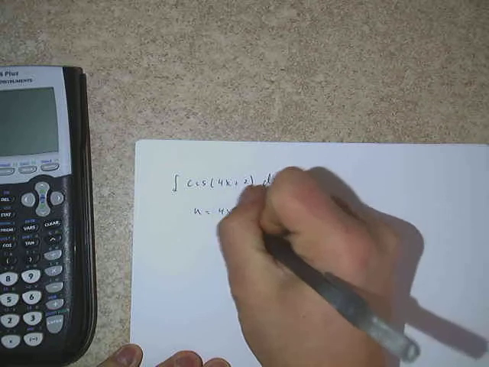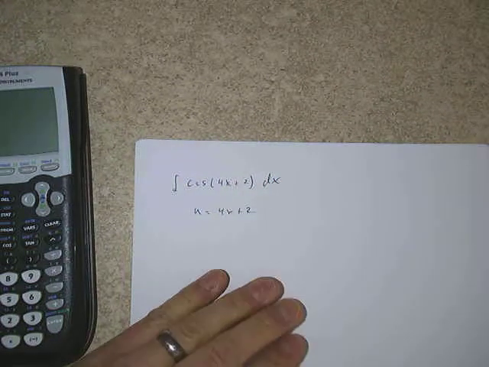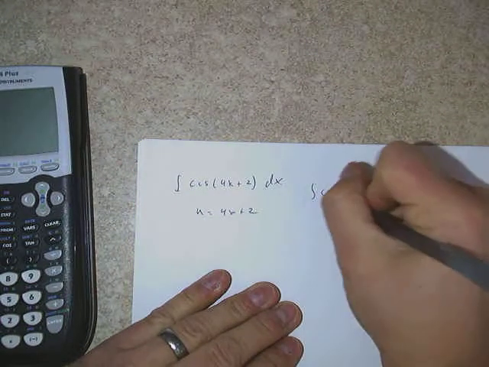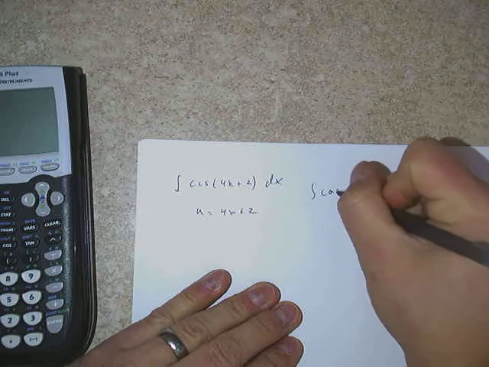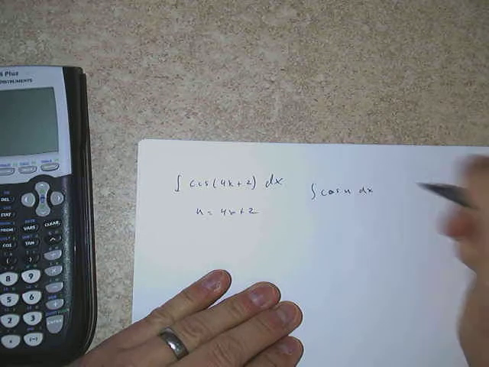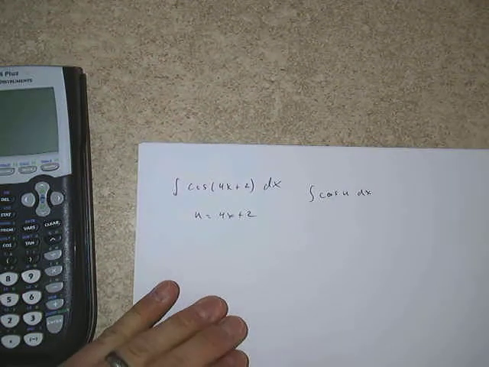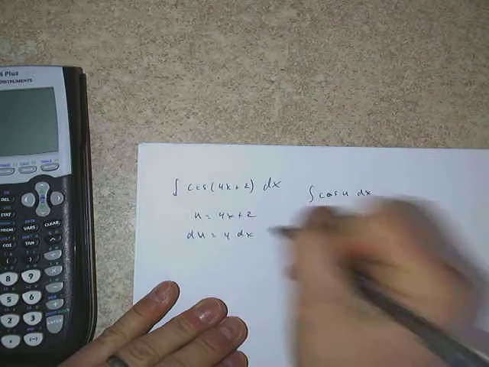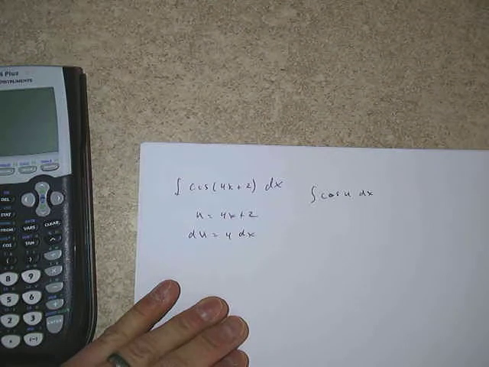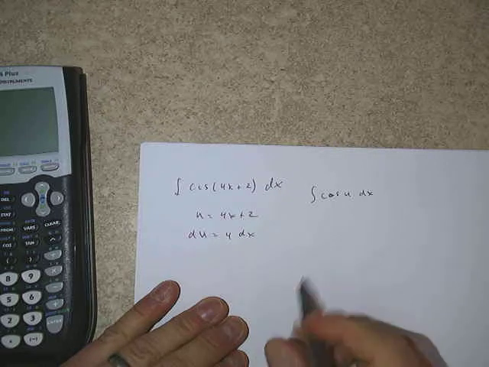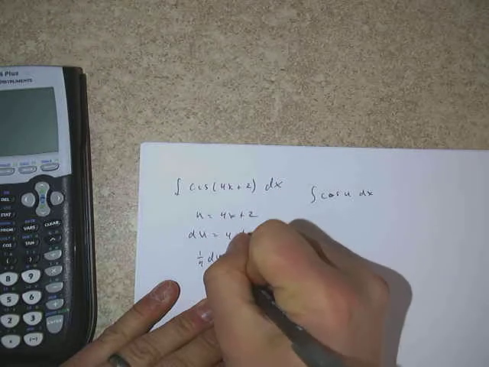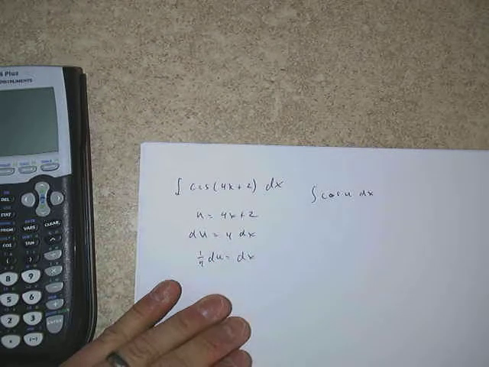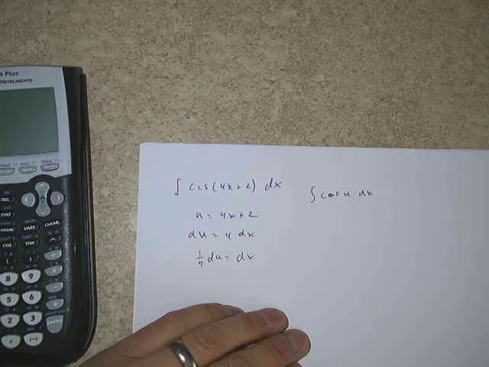We got 4x plus 2 would be the natural substitution here, because we want to get this into the form cosine u. But once again, we have cosine u dx, so that has to be remedied. So if I do that, my du then would be 4 dx, derivative of 4x plus 2 that is, times dx. All right, and then from there, I'd have a quarter du would be my dx. Fair enough?